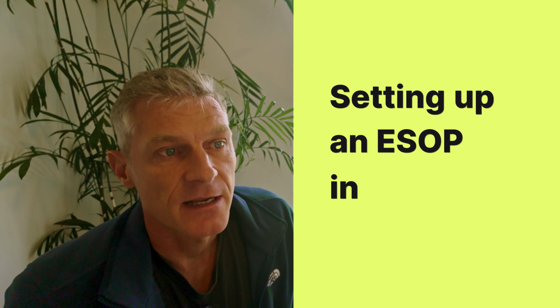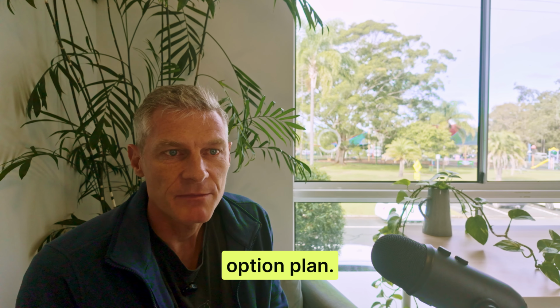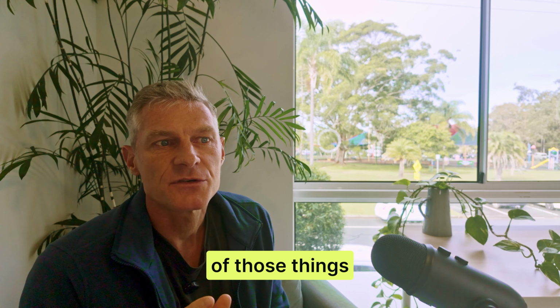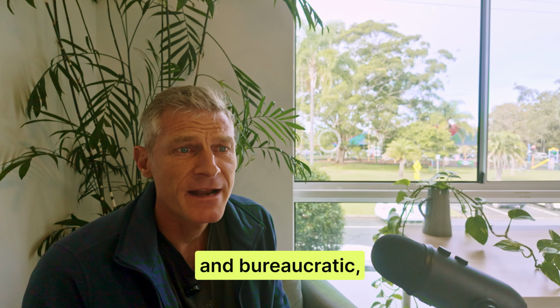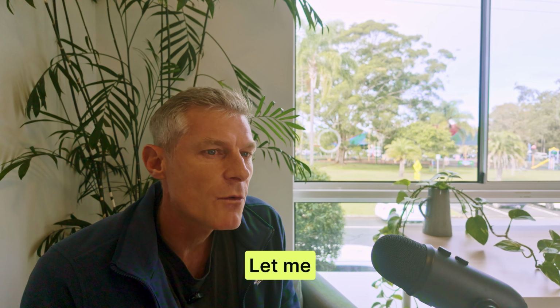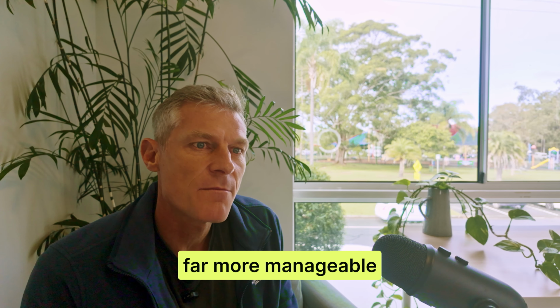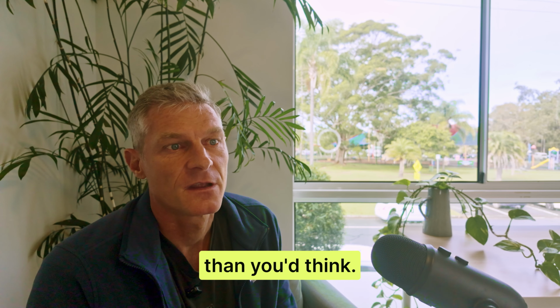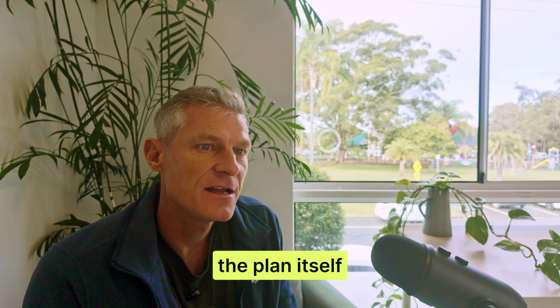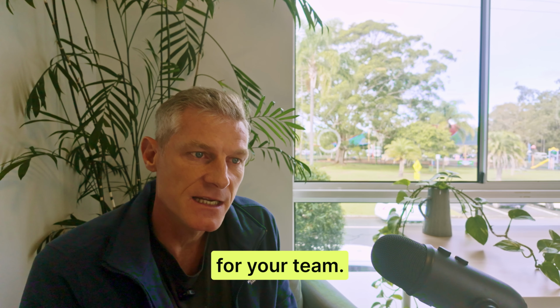Setting up an ESOP in Cake. Setting up your first ESOP, your employee option plan. This is one of those things that sounds terrifying and bureaucratic, so founders put it off way longer than they should. Let me walk you through what it actually looks like in Cake, start to finish, because it's far more manageable than you'd think. First, you create the plan itself and set your pool. That's the chunk of equity you're setting aside for your team.